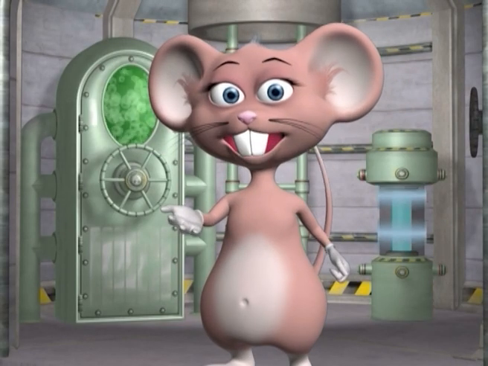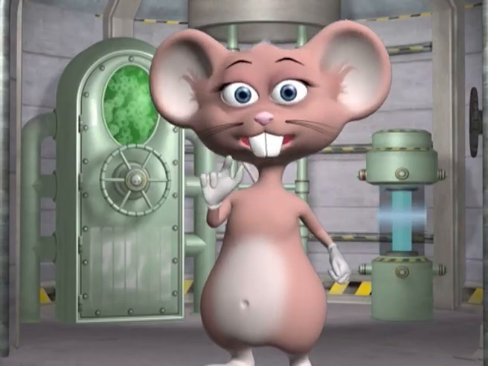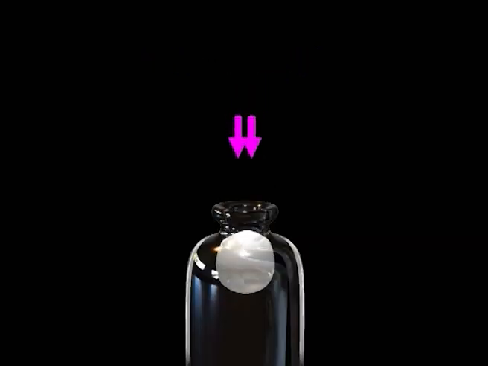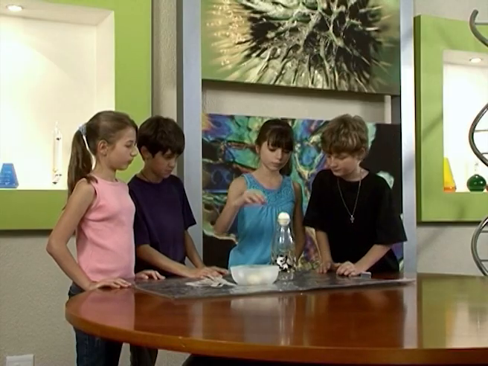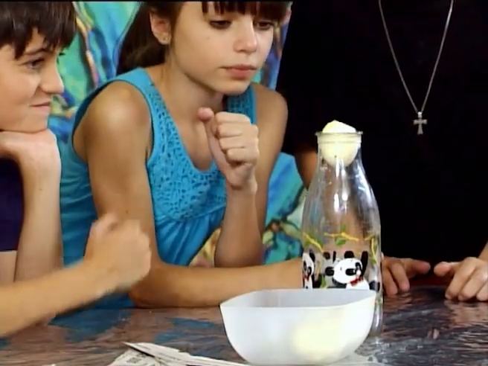You may think it is sucked in. This is not true. It is pushed. Can you use a plastic bottle? Yes, you can. You just have to make sure that the opening of the bottle is big enough for the egg to sit firmly on top.